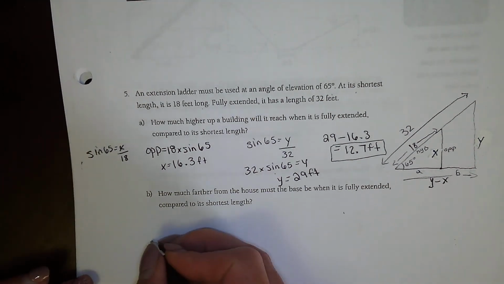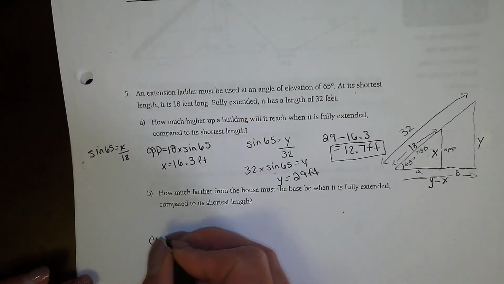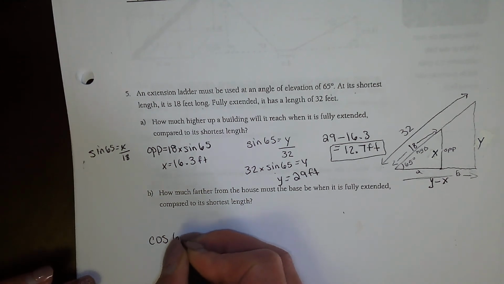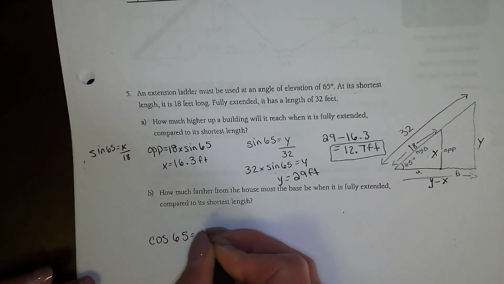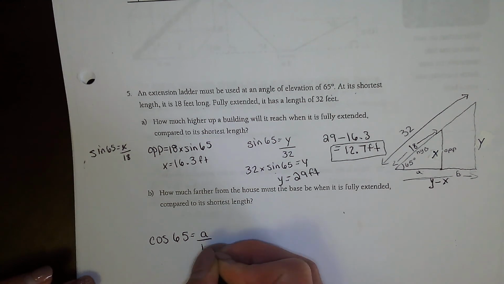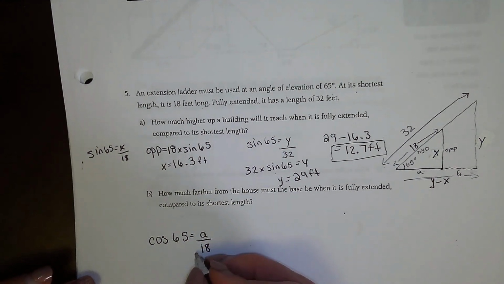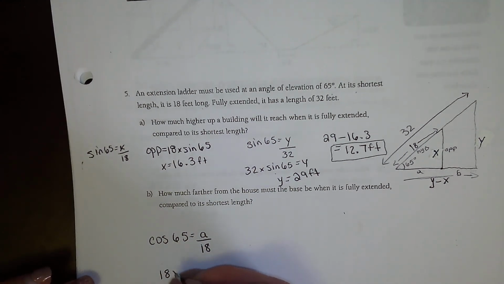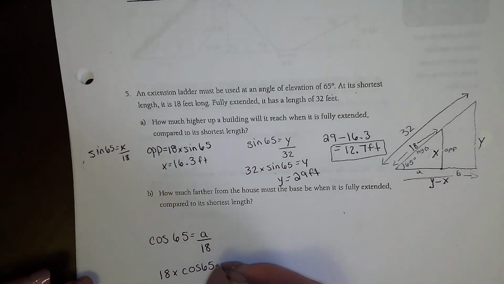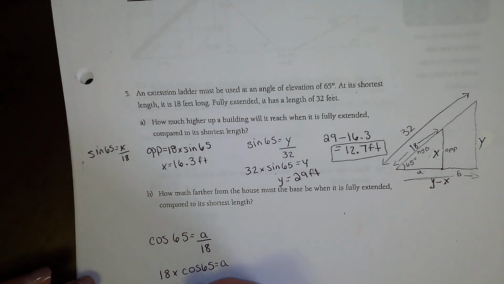So let's use adjacent uses cosine. So we're going to say cosine of 65 is equal to A over 18, my hypotenuse. Change that around if you'd like, which equals 7.6 feet.